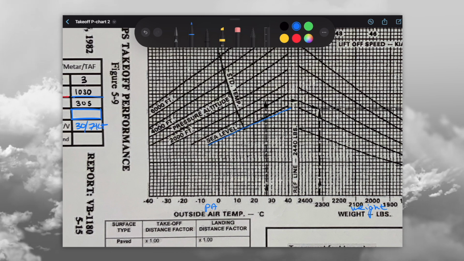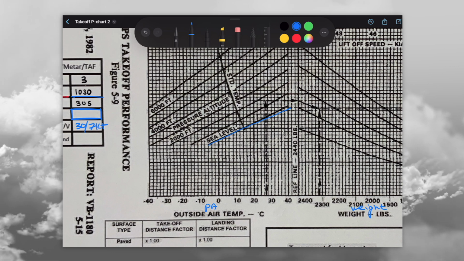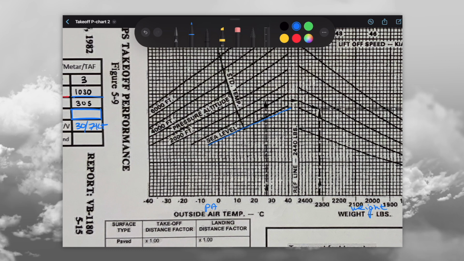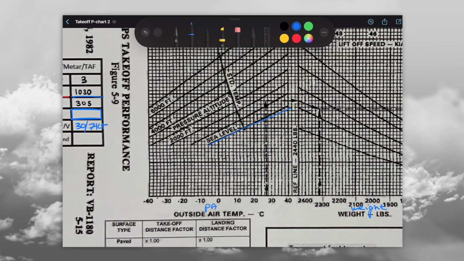If it hasn't, there's a really, really good video. I've got it up here actually. It's by Flight Insight. Just look up pressure altitude versus density altitude, and it's explained really, really well there.